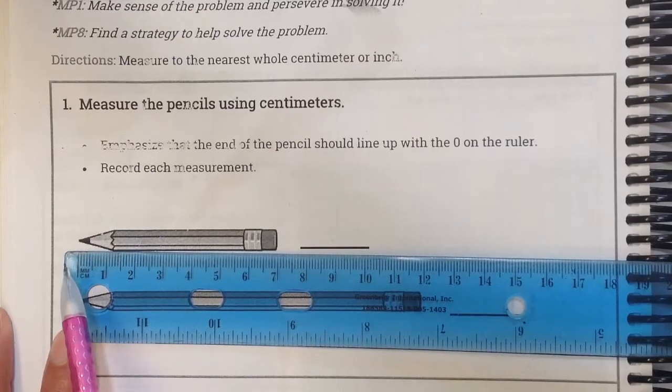So normally on a ruler, we would want to line up the object with the very edge of the ruler. But since mine has this big empty gap, I'm actually going to slide it over until it lines up with this first line, which is my 0 marker.